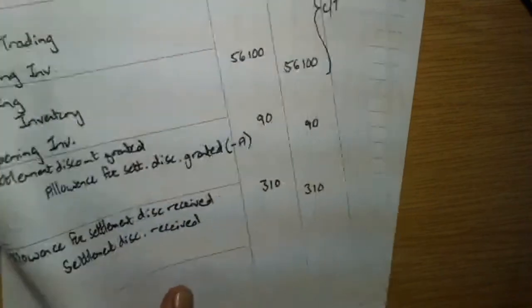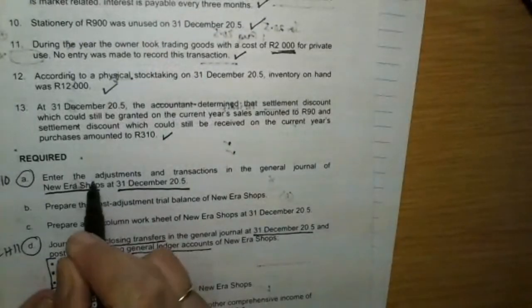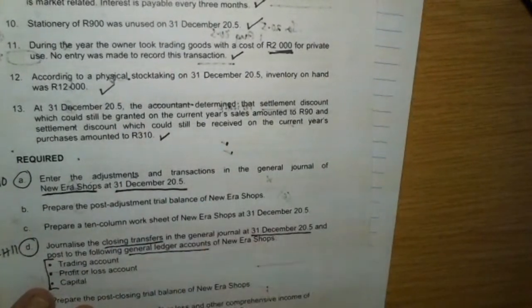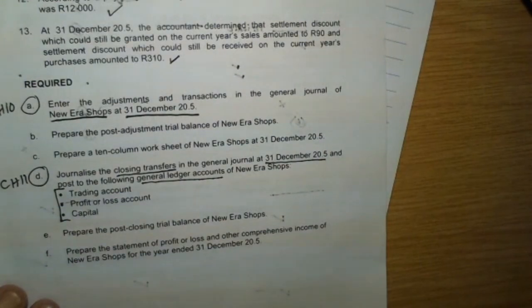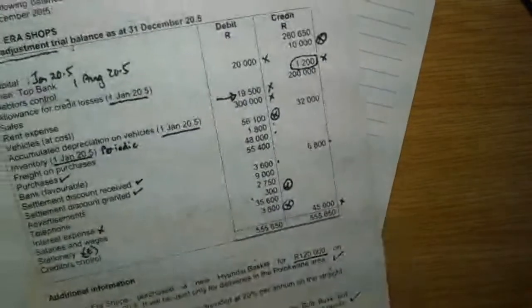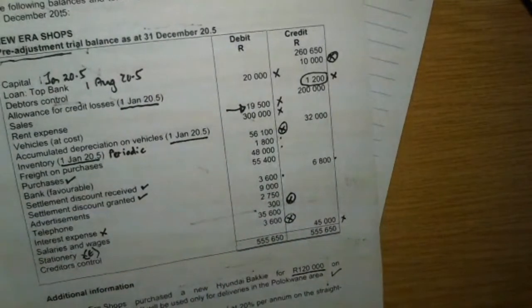Okay. So I've now done all of my entries for the adjustments. So I've completed part A because part A wanted me to do the adjustments and transactions in the general journal at the 31st of December. Now I'm going to go and do the closing transfers and I'm going to prepare the 3 ledger accounts. What I'm going to do first is I'm just going to look for the balance of the capital account. The trading and profit and loss accounts are clearing accounts. They don't have balances, but the capital account does have a balance of 266.50.